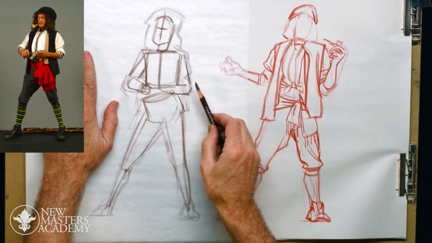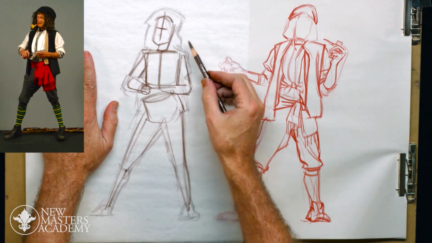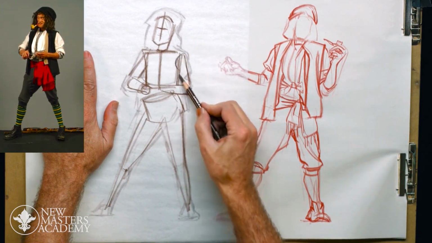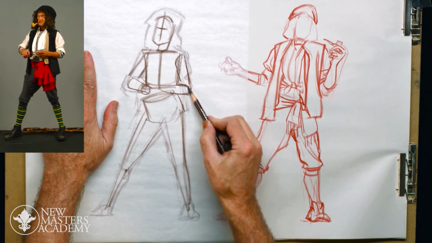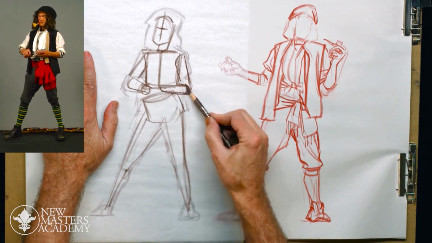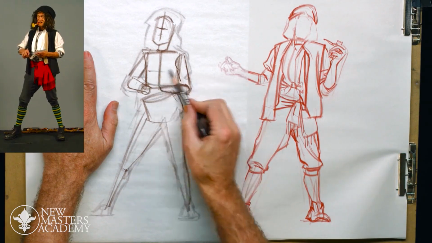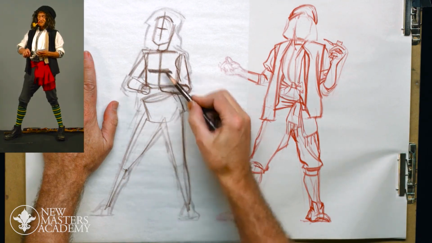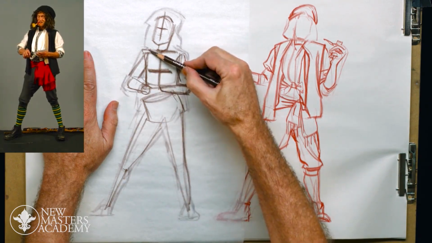So under our silhouette, we can start looking at more of the volume, like shoulders and things like this. The shoulders in here, the arm coming out here like this. Chest kind of straight like this.